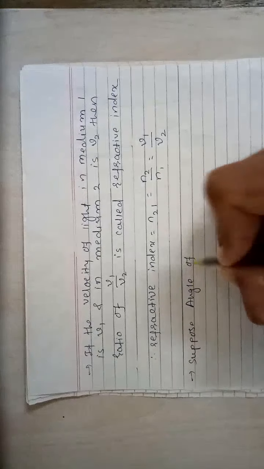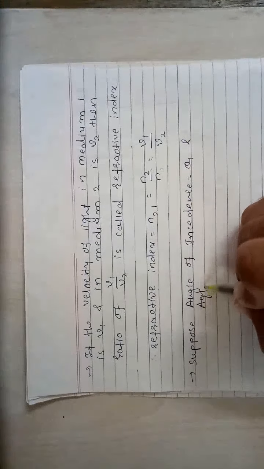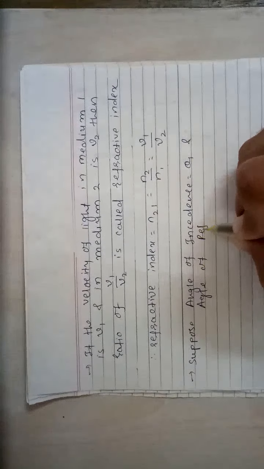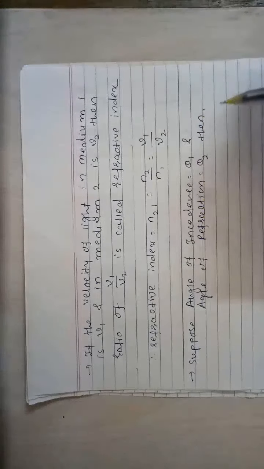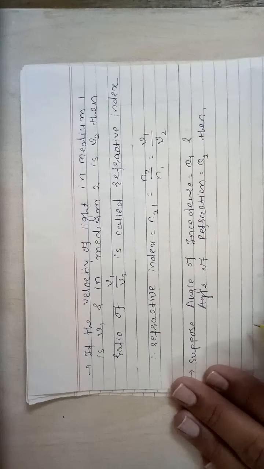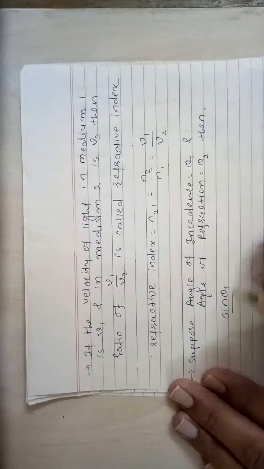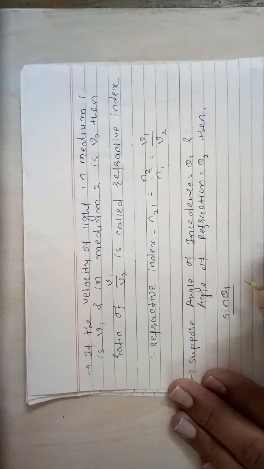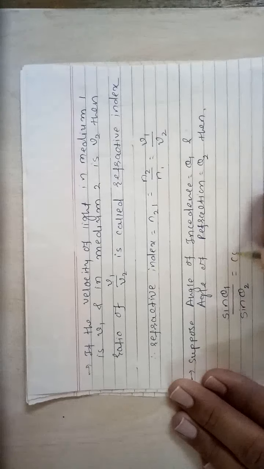Then as per Snell's law, we already studied that the ratio of the sine of the angle of incidence, sin θ1, to the sine of the angle of refraction, sin θ2, is constant.